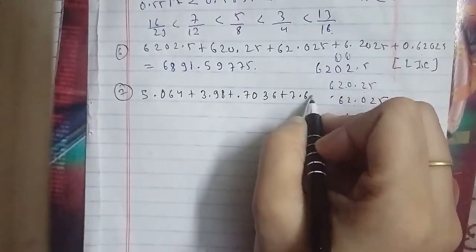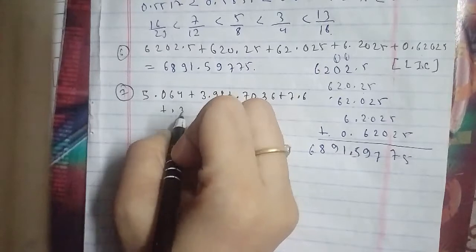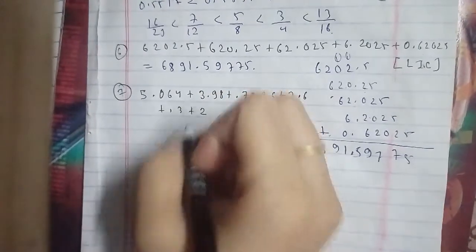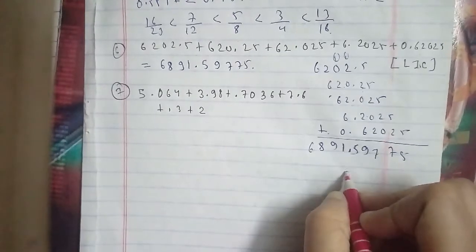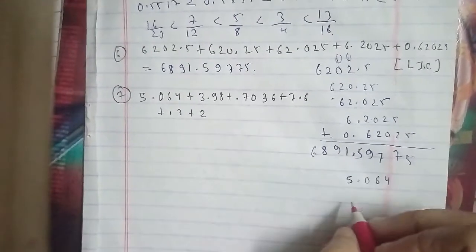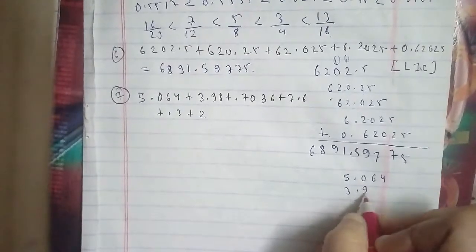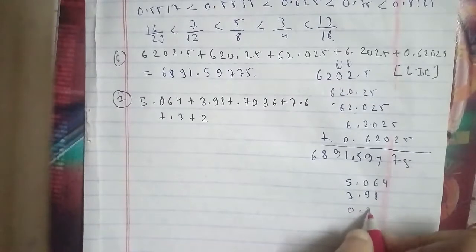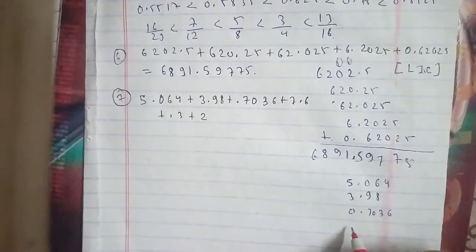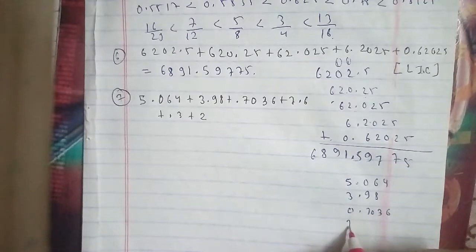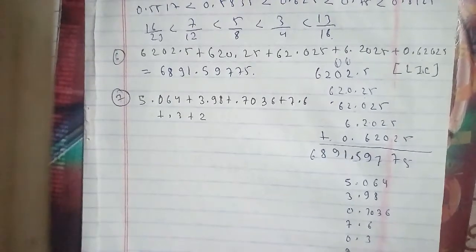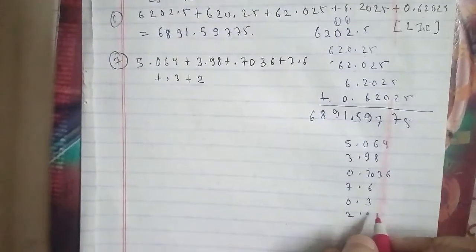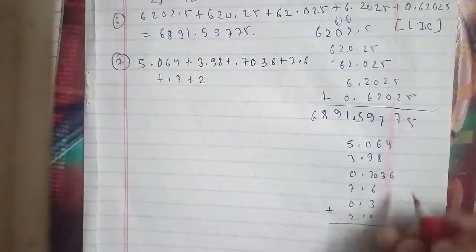We have to add them. So 6 here, and 6 is 7, 4 plus 3 is 7, and then we have 6 plus 8, that is 14, 4 and 1 carry, plus here 9 plus 1 is 10, plus 7 is 17, plus 3, so 17 plus 3 is 20, 20 plus 6 is 26, so 6 here and 2 carry.